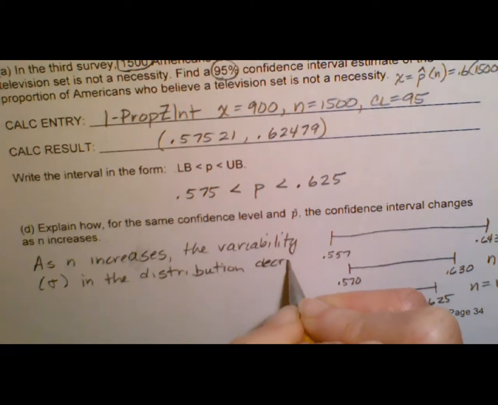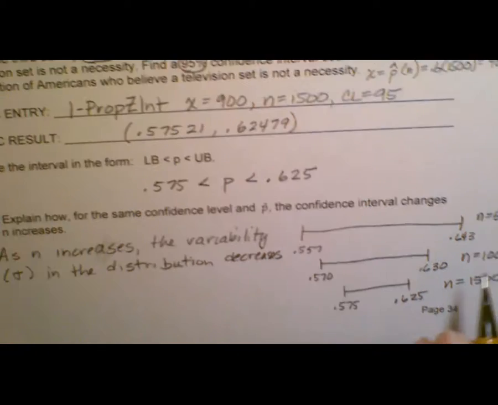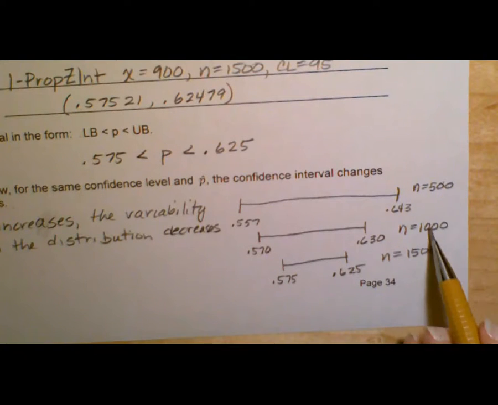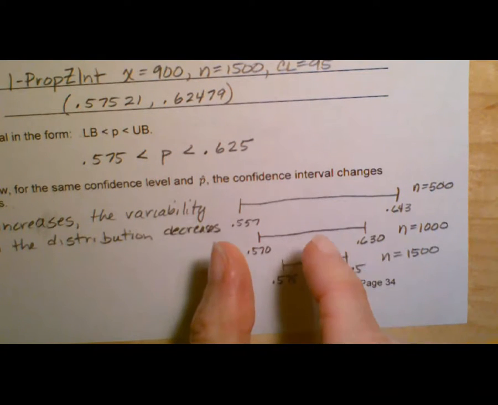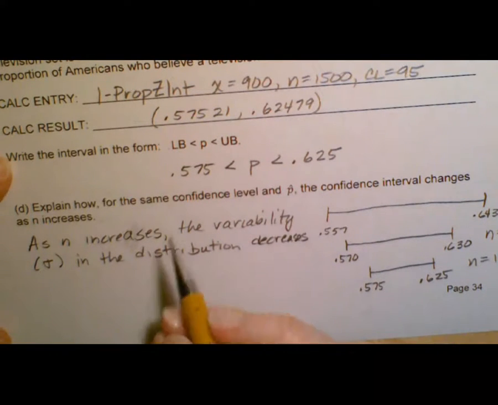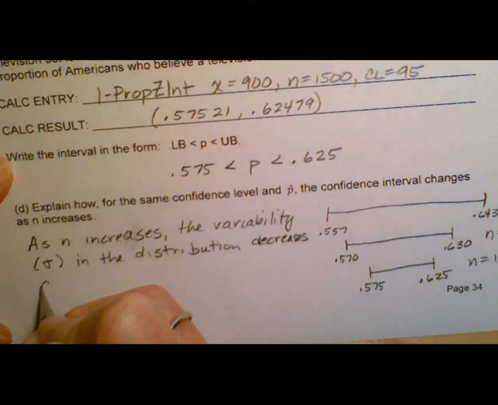And remember, variability just means how spread out are your values. So as n got bigger, our values were less spread out, right? That's all we're saying there. And the confidence interval width decreases.